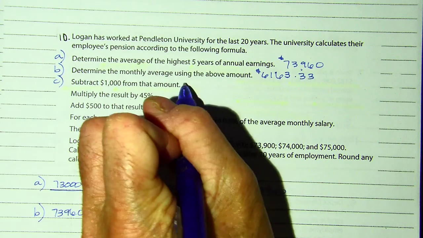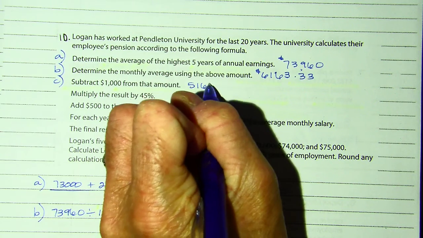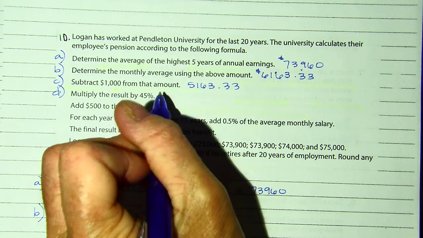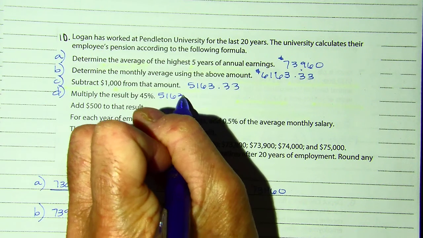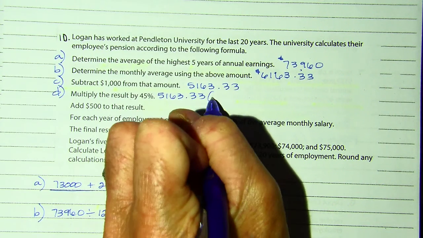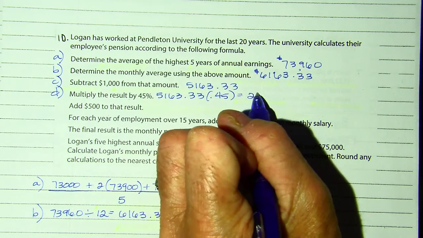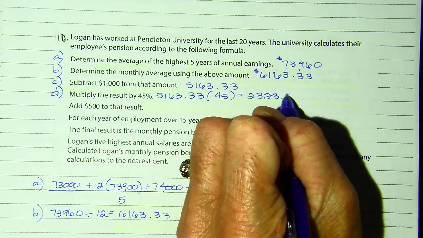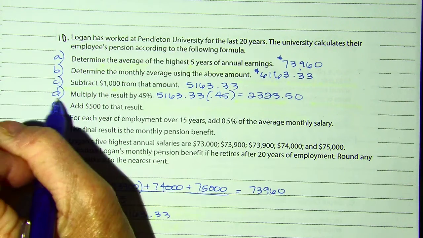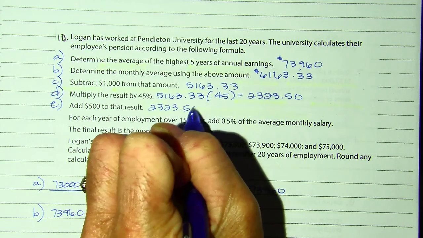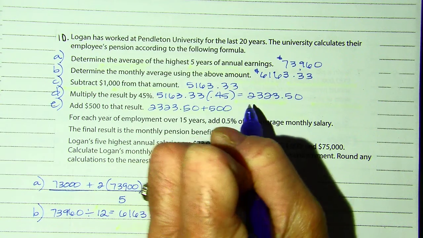Subtract 1,000, so that's $5,163.33. Part D, multiply that by 0.45. So $5,163.33 times 0.45 gave me $2,323.50.